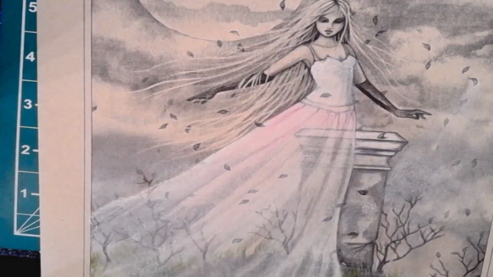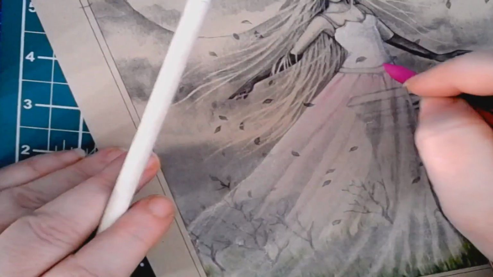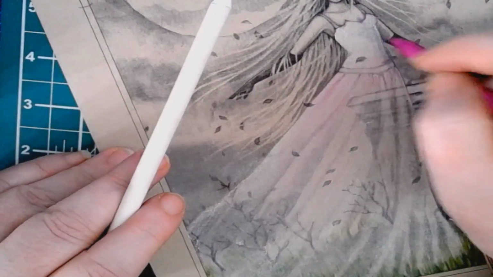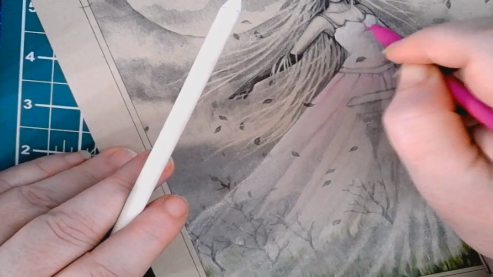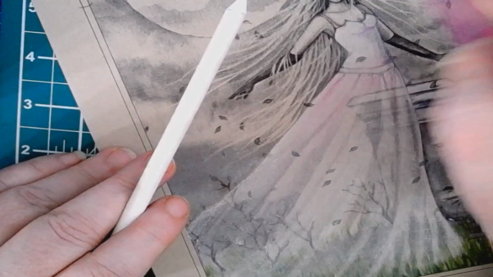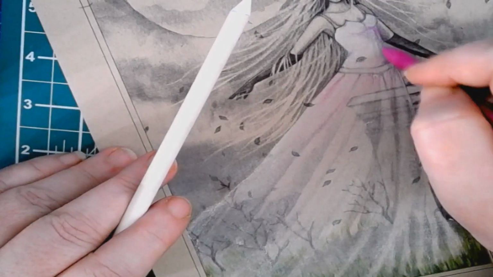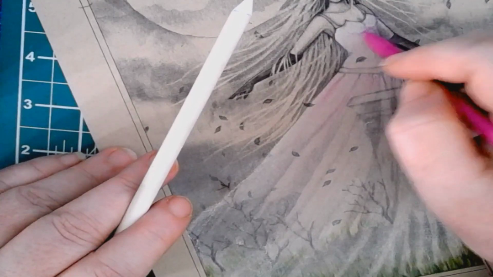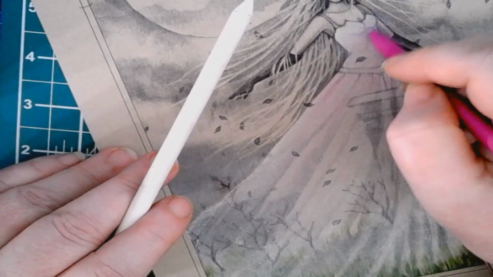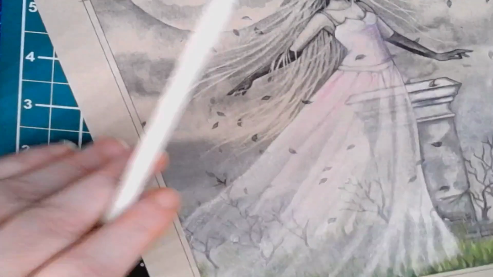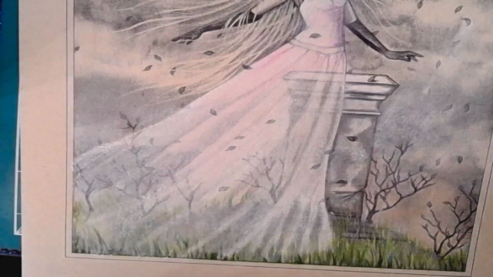And then we're going to take that pink again. And we're just going to put some in there like that.